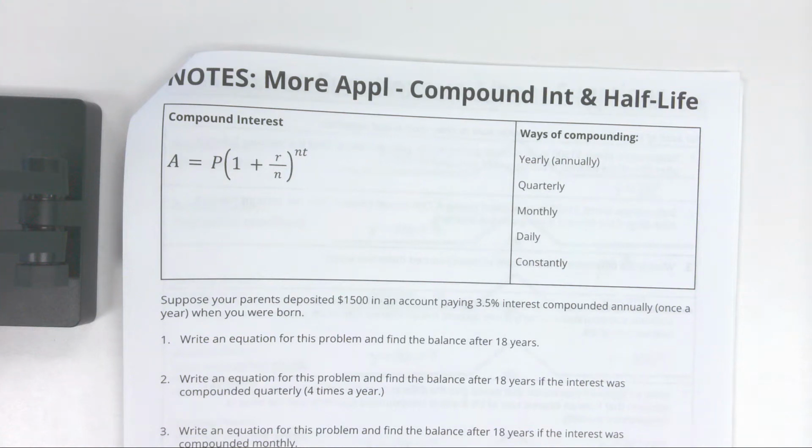Most banks don't usually give interest that way. I think I talked about my account, and mine does monthly, which is how many times a year? 12 times a year. So let me just explain to you how interest works, okay? What the bank does, we'll use monthly, because that's what I know.